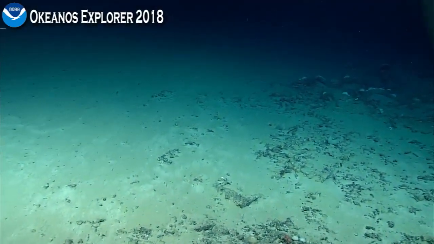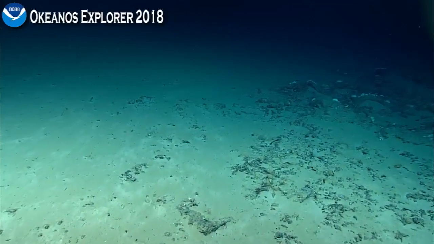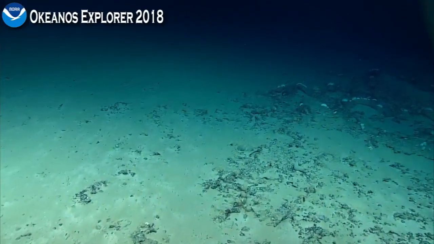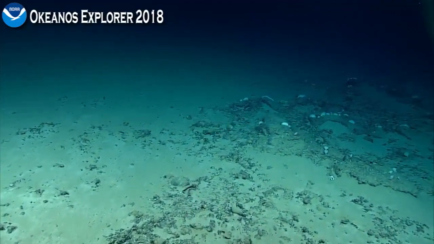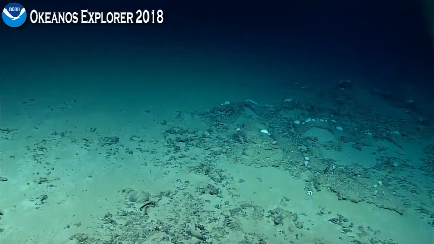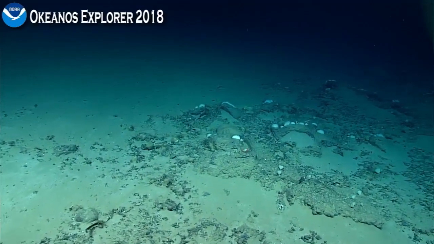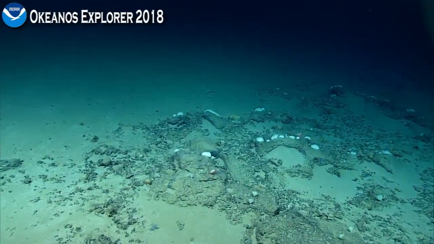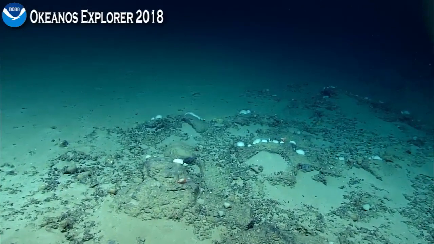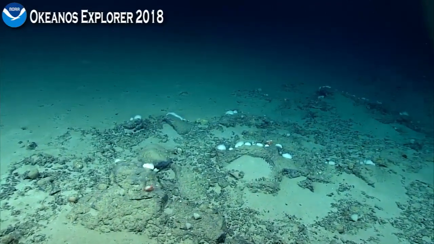This looks like a nice little community over here. Seeing a little more of the edges of the rocks being inhabited by these rows of sponges. This is very interesting. So at this point we're facing northwest.